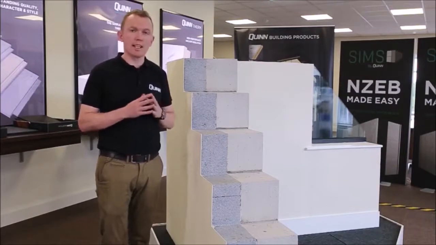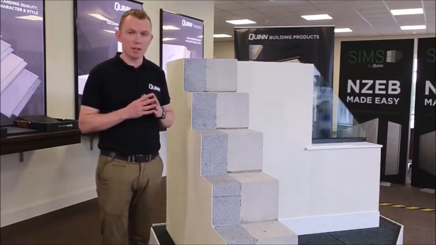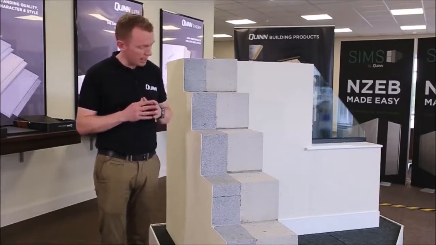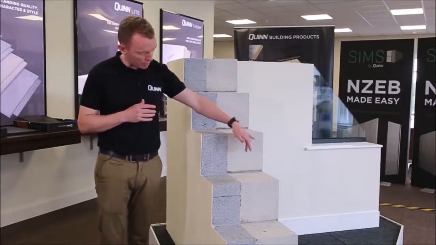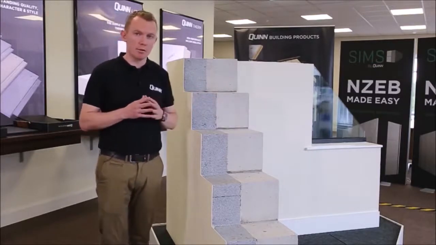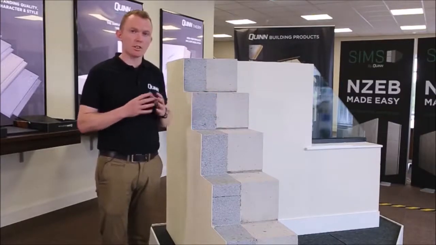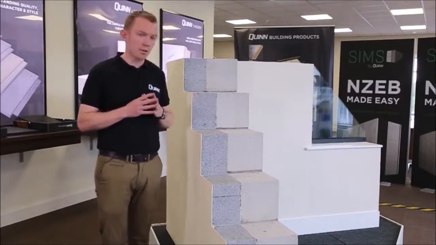Traditionally, if we talk about a 9-inch wall using dense blocks, we build two 4-inch blocks in the flat. Here we've essentially replaced two 4-inch blocks by one 9-inch block. Equally, if we're building a cavity wall construction, we have two 4-inch blocks side by side. So construction time on site is reduced in half.